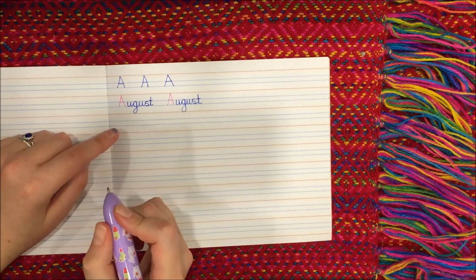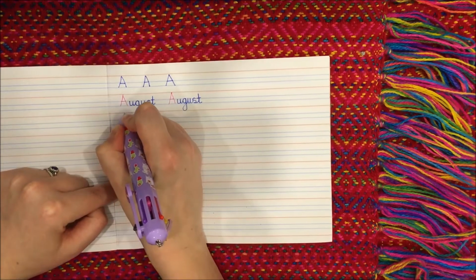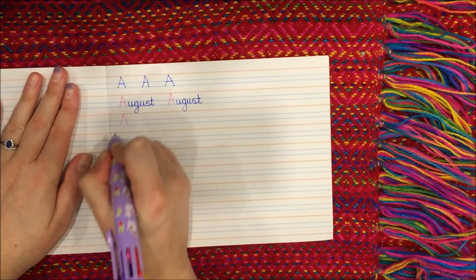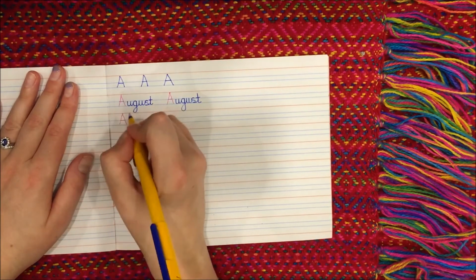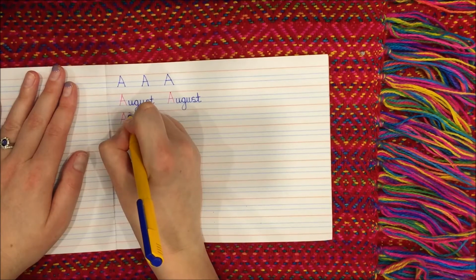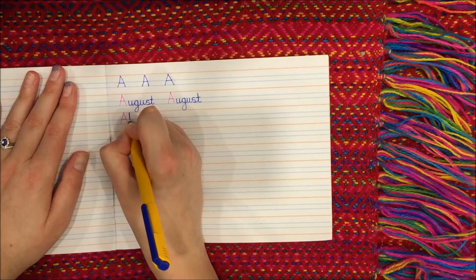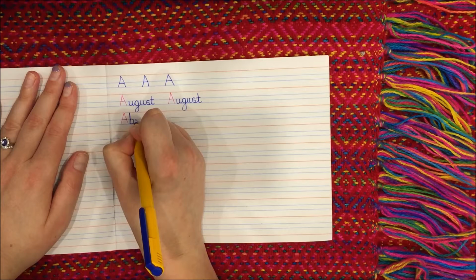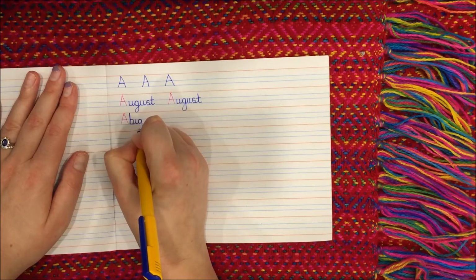Have a watch. So, I am going to go to my top red line again, just like for this A. Drop down to the left, back up, drop down to the right, bar across. Leave a tiny space, we never join to a capital. My B starts at my top red line, goes down. It's an ascender just like the T. Goes down, make the tummy. I stays in the two blue lines, and then we've got another G. Curl around. Descender down to the red line.